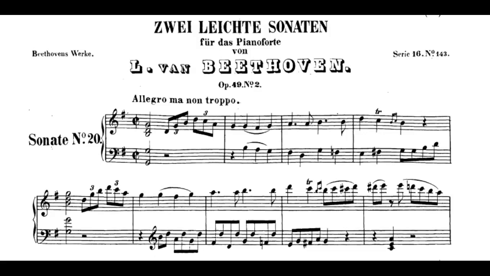I'll leave the good performances below in my description box so that you can take a listen. And while you're listening, I want you to think about the form that you just learned. Oh, now this is the exposition, and this is the second theme, and oh, this is the recapitulation. And in the recapitulation, you have the first theme and the second theme in the same key.